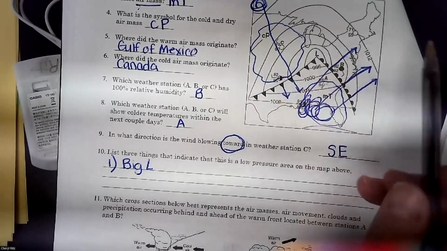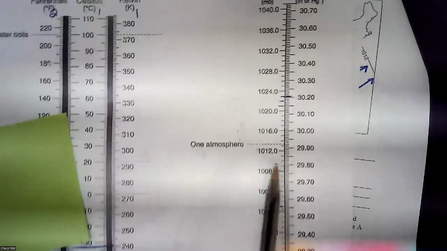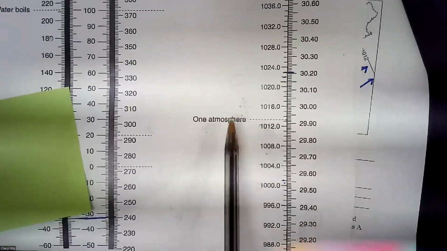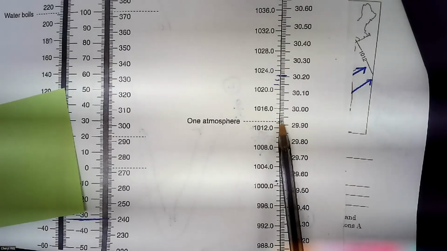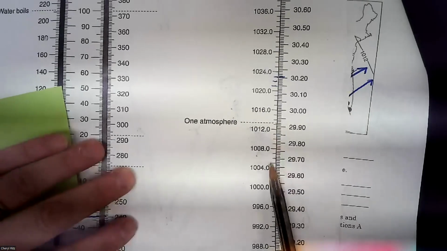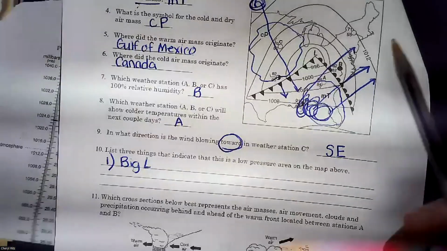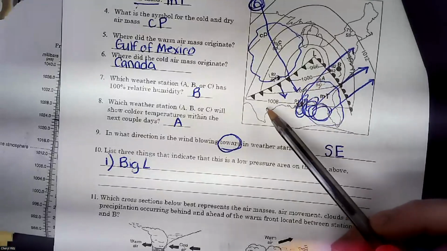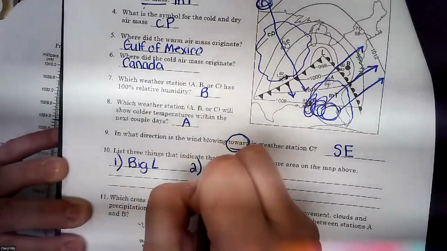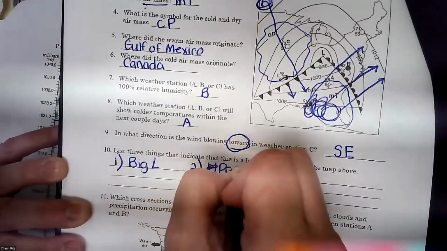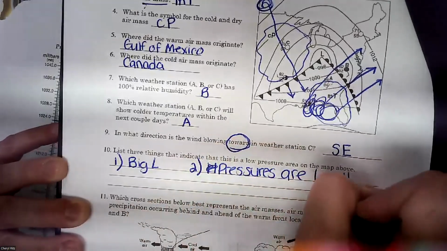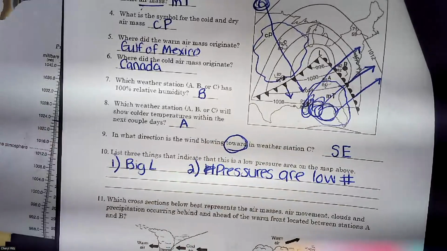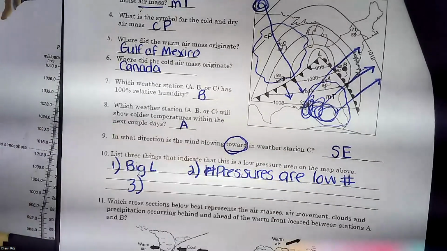These numbers are low numbers. Let me tell you again how you know if they're low. We're on page 13 on that pressure chart that we've been looking at. This is considered about average. So around 1,013 millibars is considered average. Anything below that is a low pressure. These numbers are all low. So the pressures are low numbers. And then the third one is going to be about the wind.